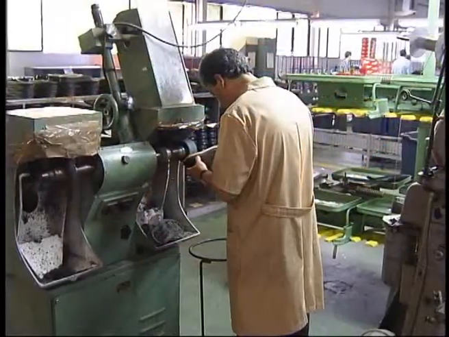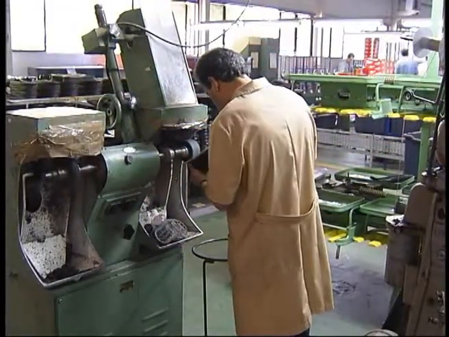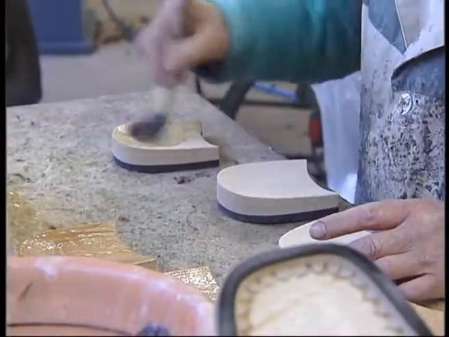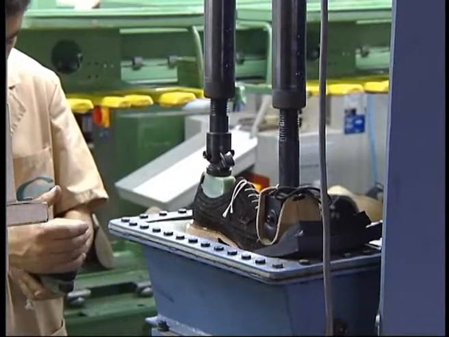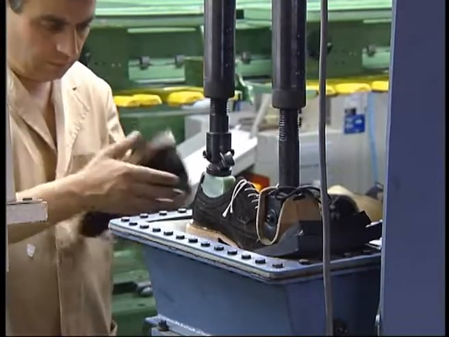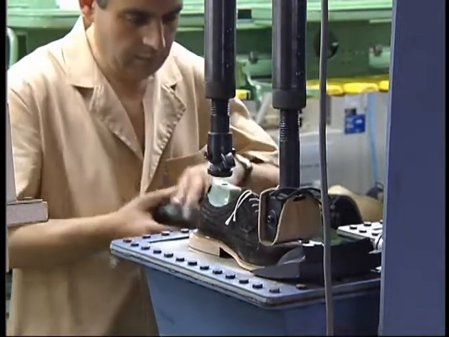To cement the heel to the shoe. To prepare the sole and the heel for the cementing. The heel is pointed manually to the shoe and later the shoe is placed in a press for the execution of the pressing of the heel to the shoe.